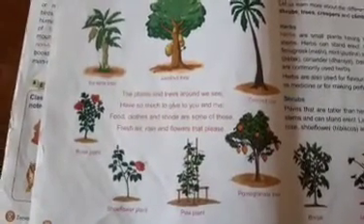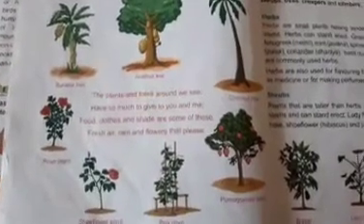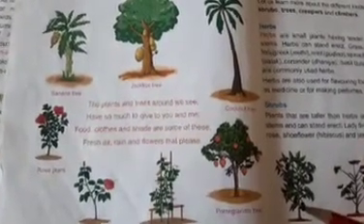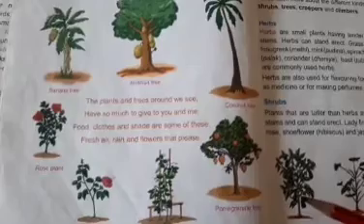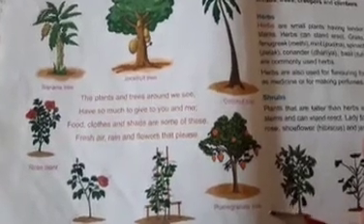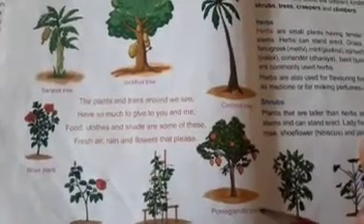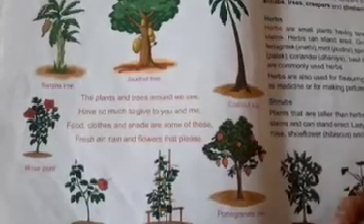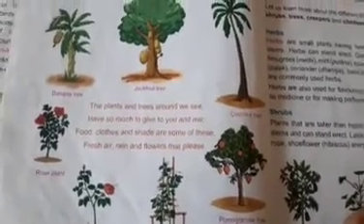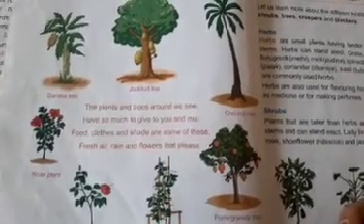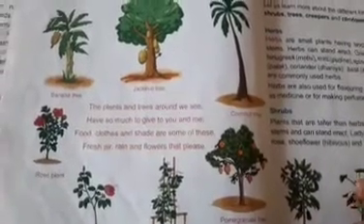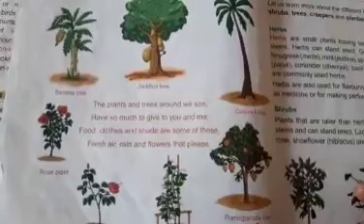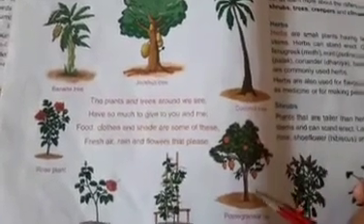First of all, tell me, what things do we get from plants? We get food from plants. Do we get only food from plants?